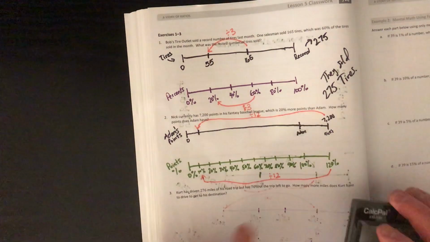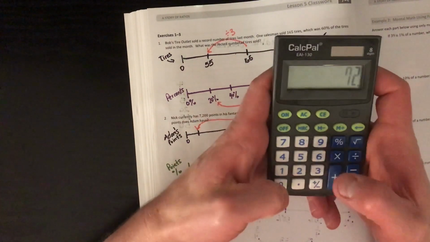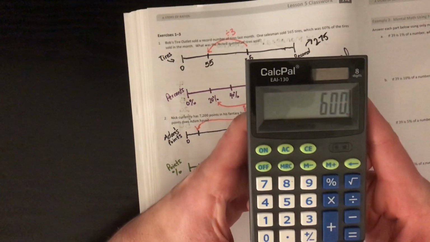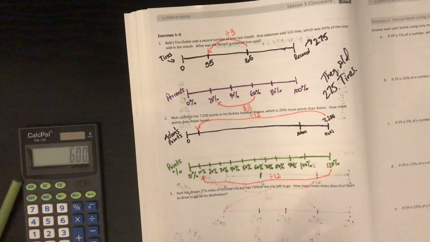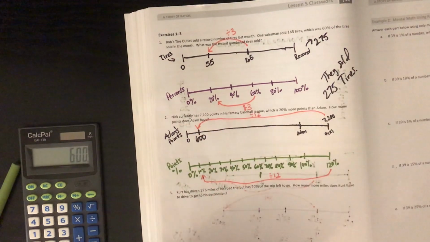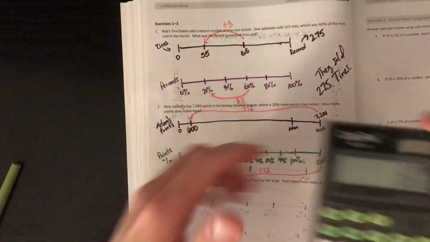And that's going to be 7,200 divided by 12. 7,200 divided by 12 equals 600. Okay, so 600 is 10% of Adam's points. Should be relatively easy now. We got a nice manageable chunk to work with.